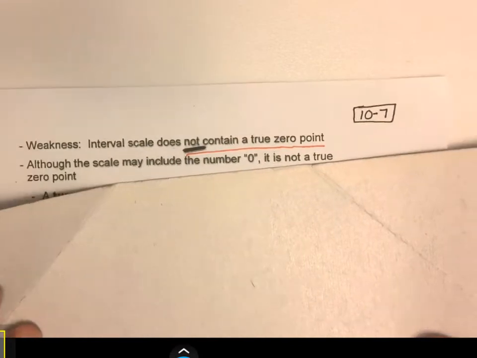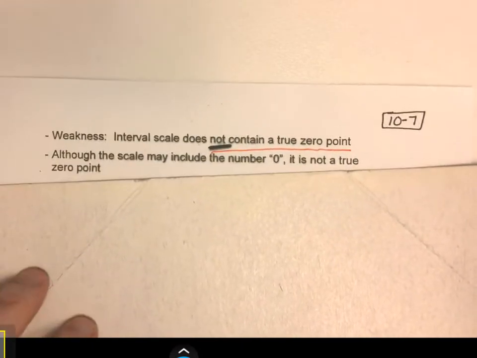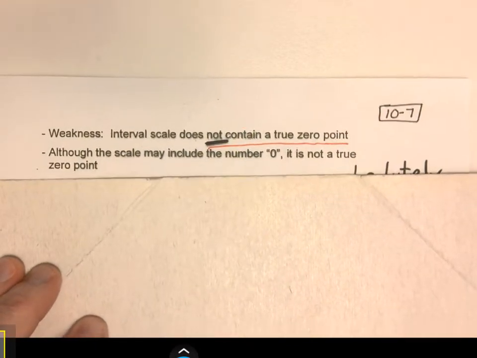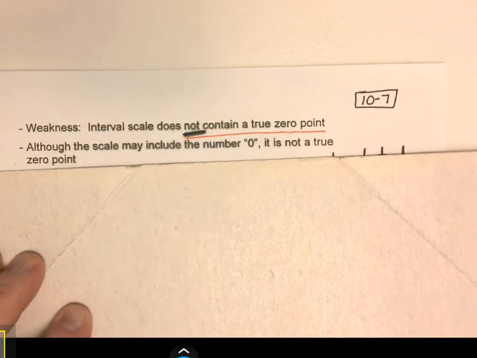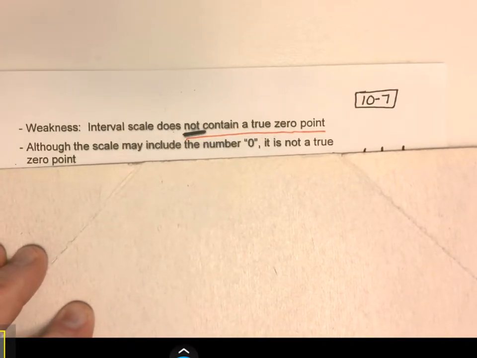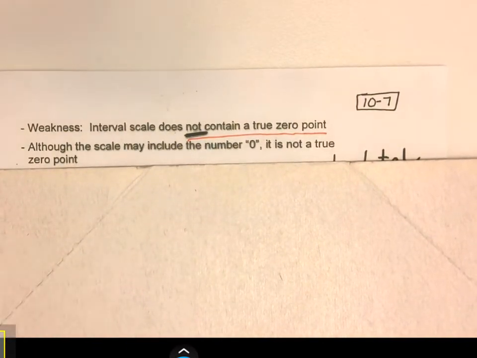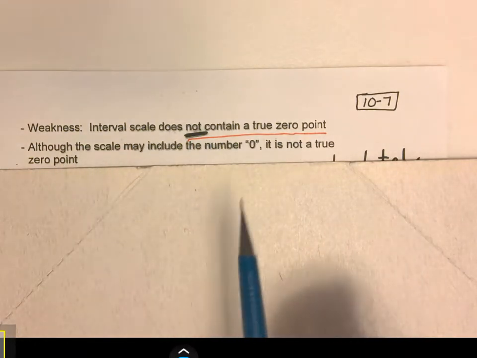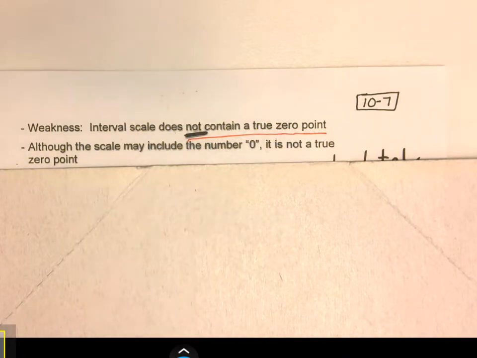Something being measured on an interval scale of measurement is a good thing, but the interval scale of measurement is not the highest scale of measurement. We're going to see in a minute that's going to be the ratio scale. Well, what's wrong with an interval scale of measurement? What does it not have that the ratio scale does have? The one weakness with an interval scale is this. An interval scale does not contain a true 0 point.